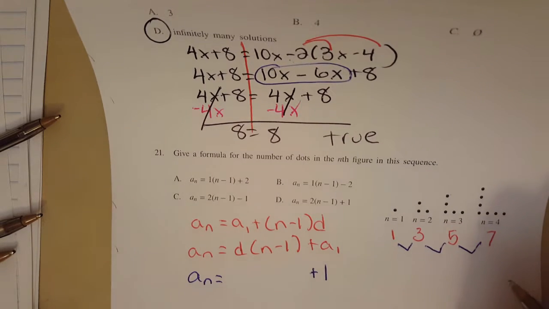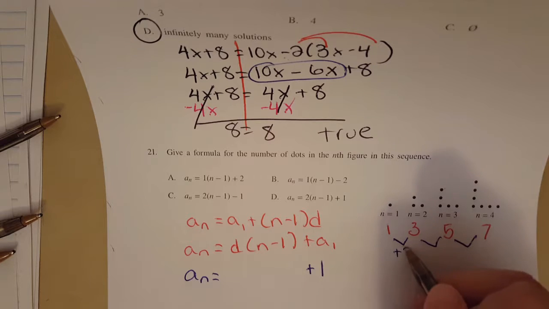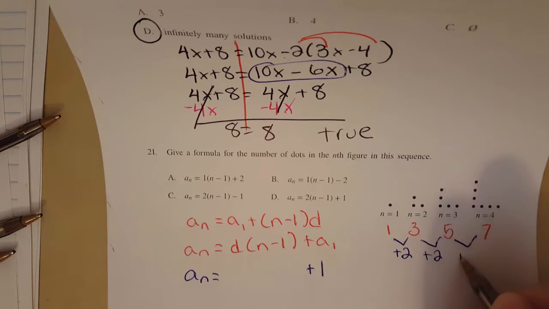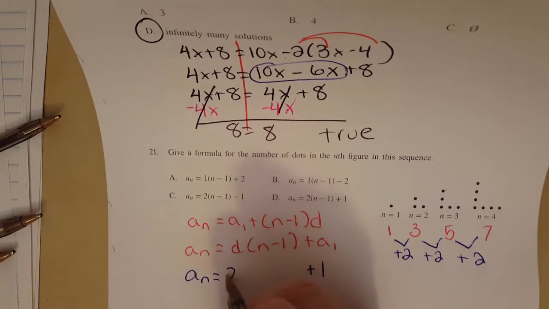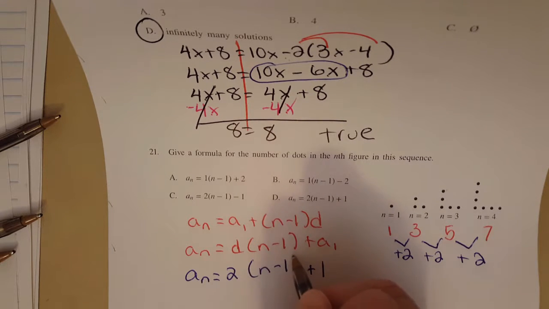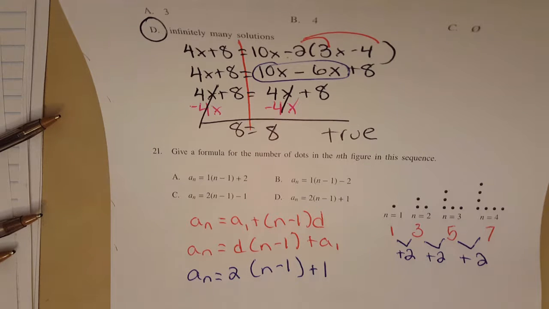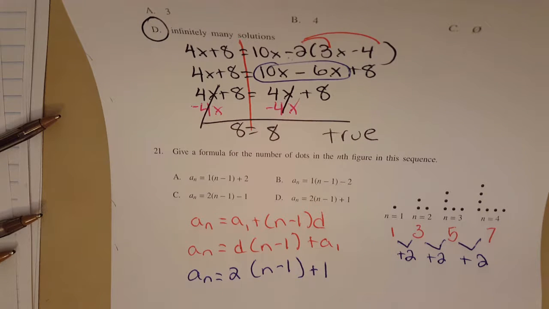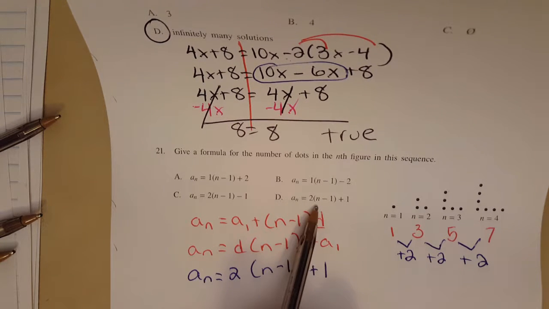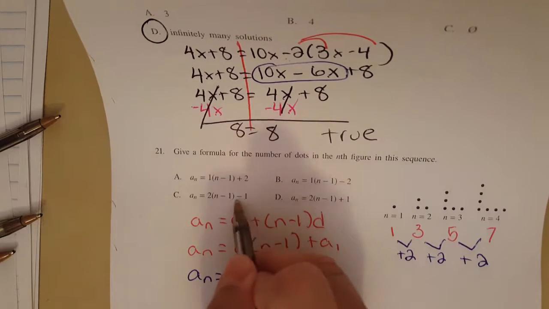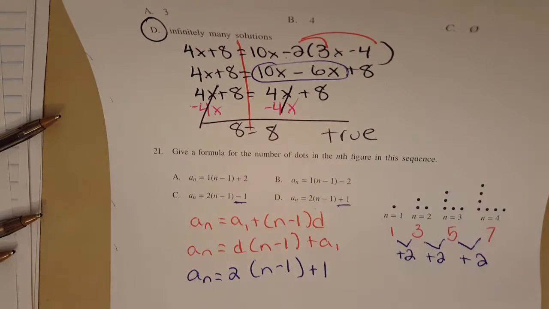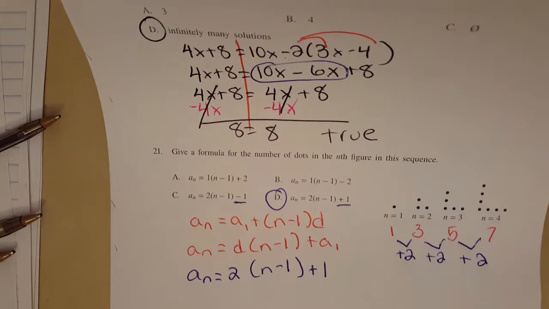To get from 1 to 3, I had to do plus 2. To get from 3 to 5, plus 2. 5 to 7, plus 2. Our common difference is 2. So we are done. If we look at it, the only ones that had the 2 for the common difference are C and D. The difference between those is one has a minus 1, one has a plus 1. Well, we have a plus 1 in ours, so our answer choice is D.